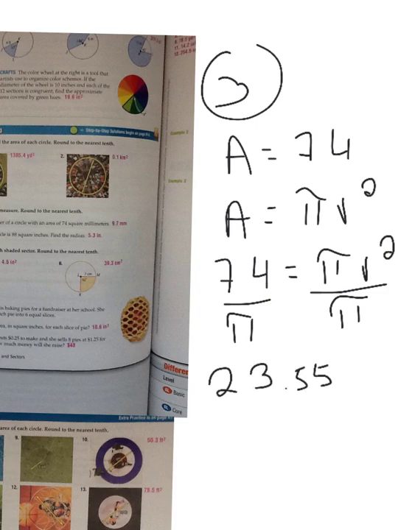In other words, 23 and 55 hundredths equals r squared. And how do I get r by itself? Square root. If I square root both sides, my answer is about 4.85. So r is equal to 4.85.